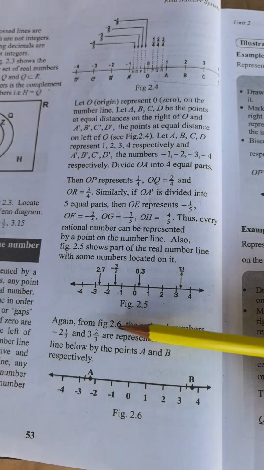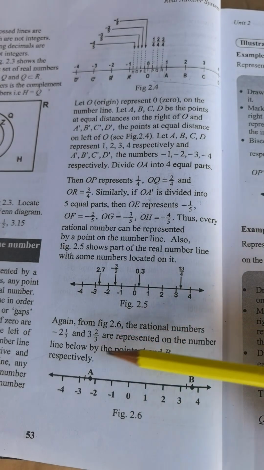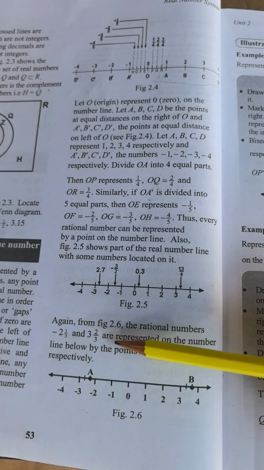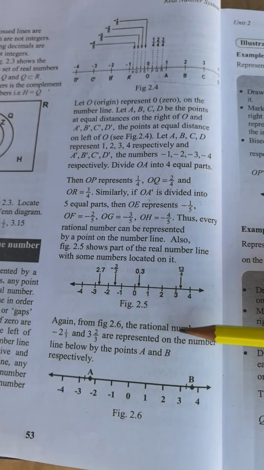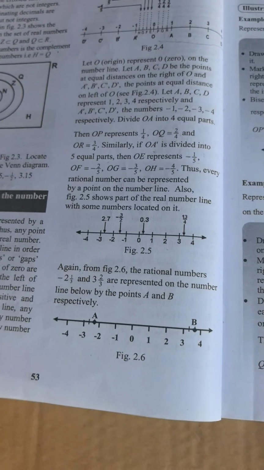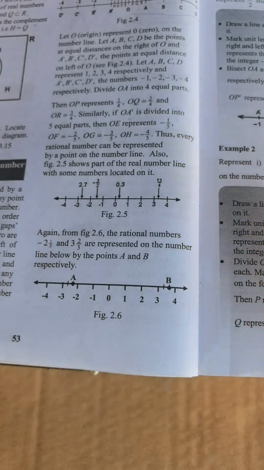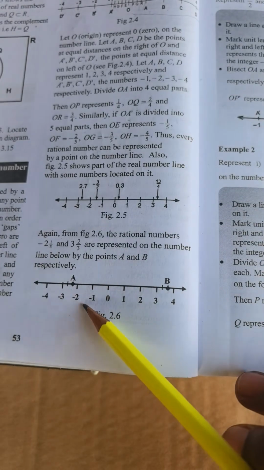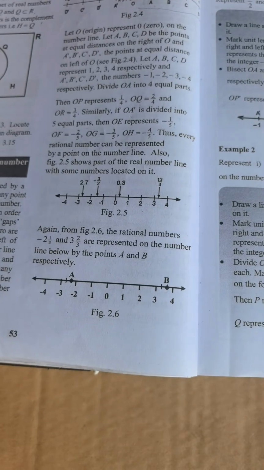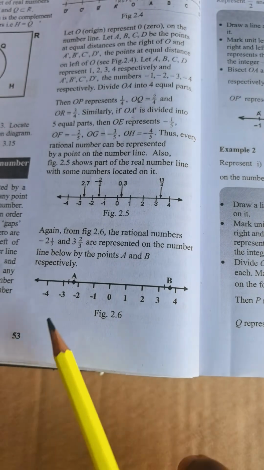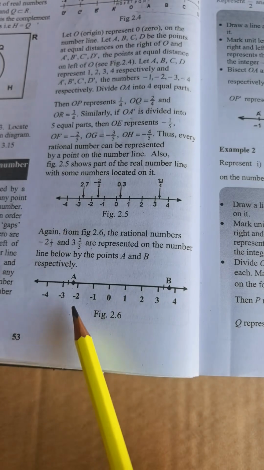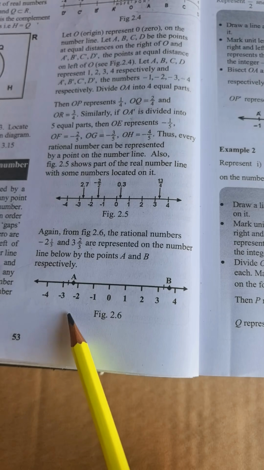Now again, from figure 2.6, the rational numbers negative 2 whole number 1 over 3 and 3 whole number 2 over 3 are represented on the number line below by points A and B respectively. So it means that anytime there's a division into parts, we automatically have fractions. So whole numbers are 0, 1, 2, 3, 4, negative 1, 2, 3, 4. But in between two whole numbers, we have the fractions, right?